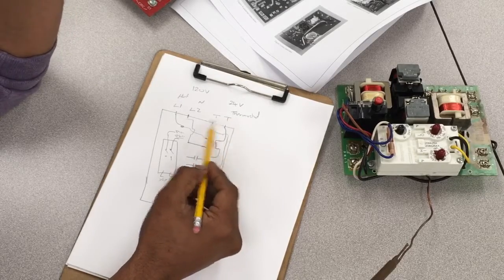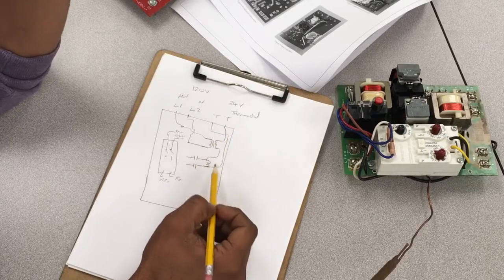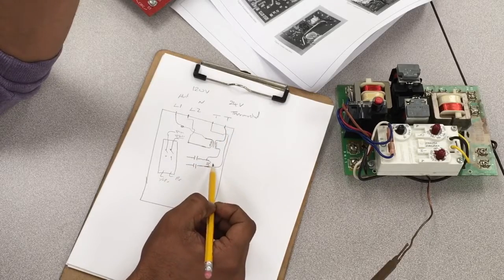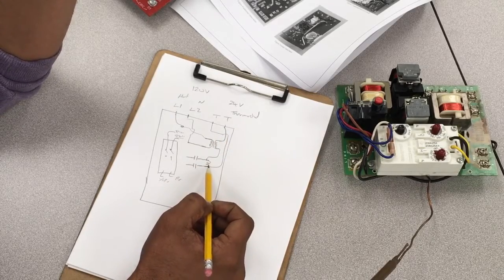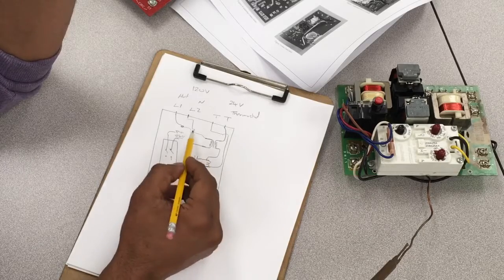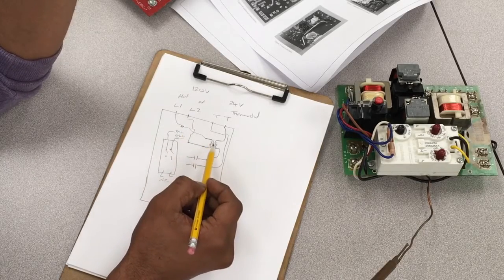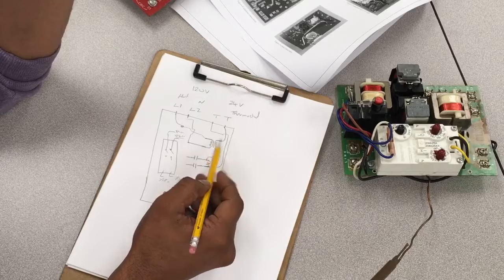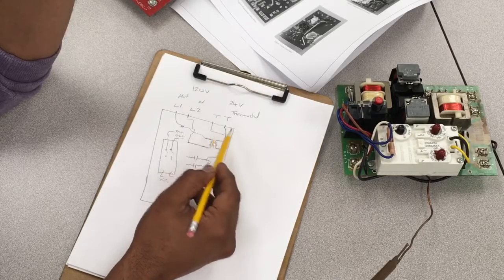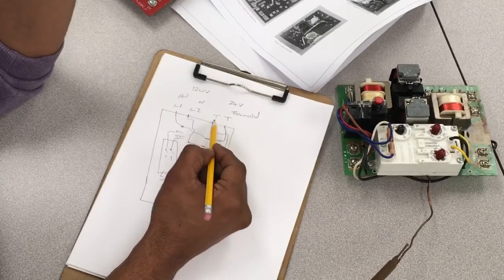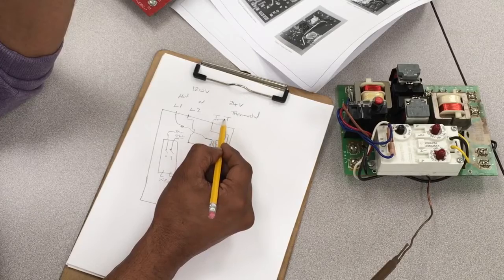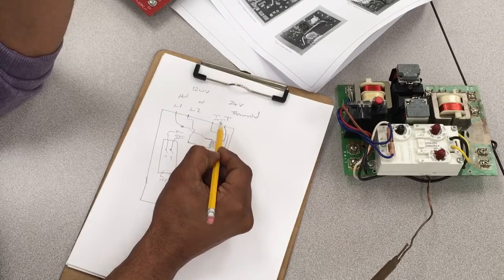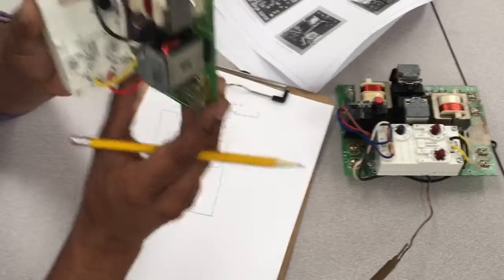So we can see that the thermostat is a switch that will complete the circuit for the coil. The line voltage will come to the transformer. The transformer will have 24 volts, and this here will complete the switch. A thermostat is basically a switch that will turn on by heat. Okay, so that's some first part.